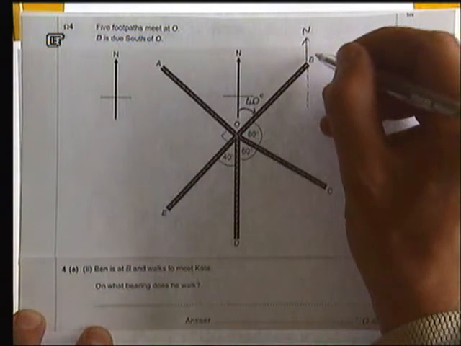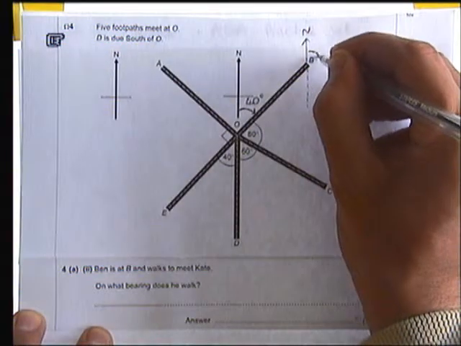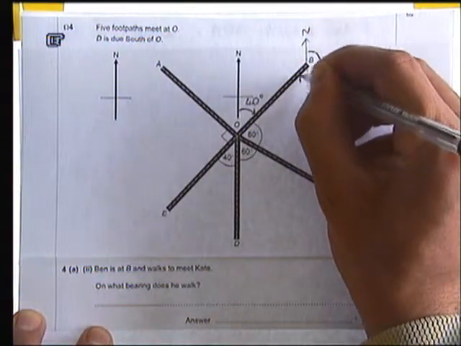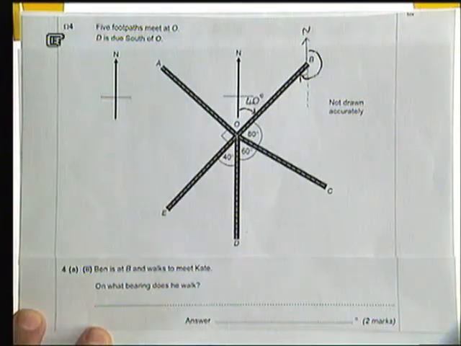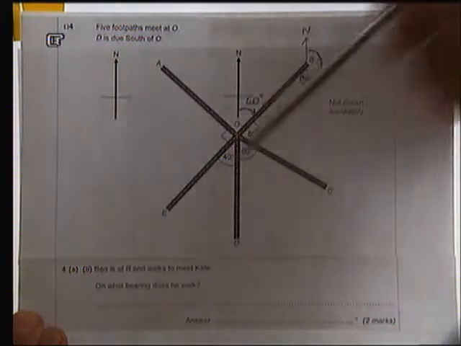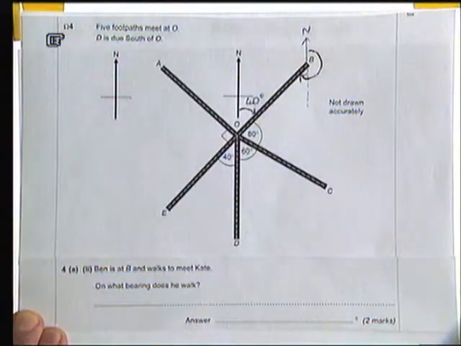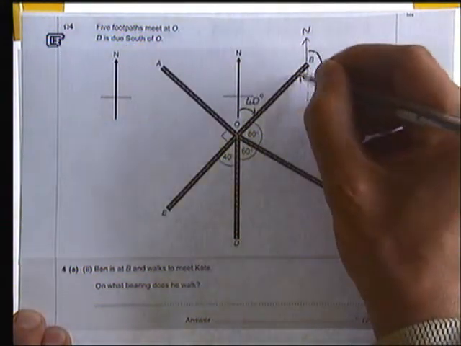And we need to look at this bearing that goes all the way around from north in a clockwise direction. Bearings are always measured from north in a clockwise direction. So Ben is walking in this direction towards the centre, towards the origin. This angle is what we're after.